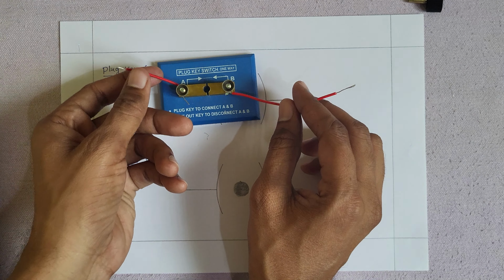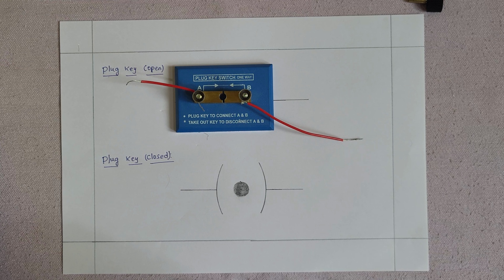I have already created so many videos, and in the next video we'll study about the ammeter, voltmeter, least count of voltmeter, least count of ammeter, and how to find it experimentally. Okay, thank you.